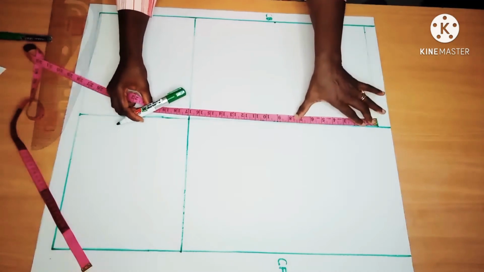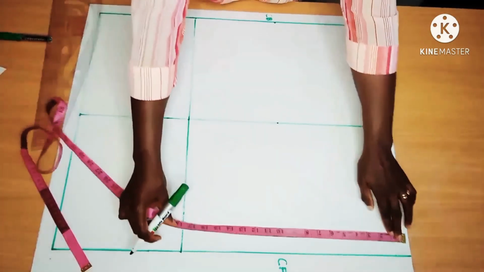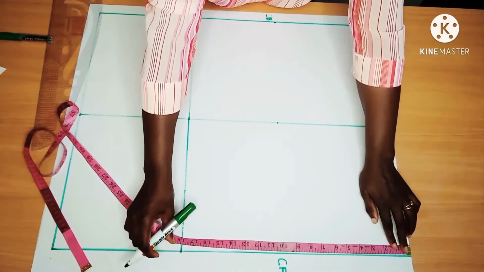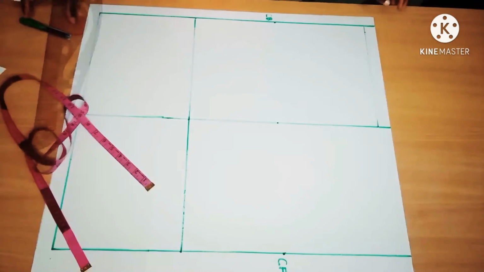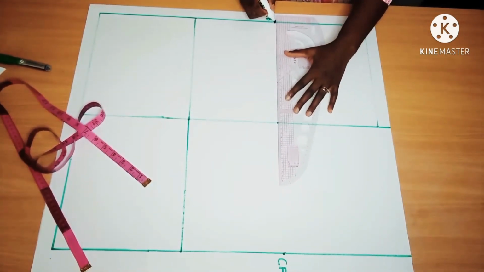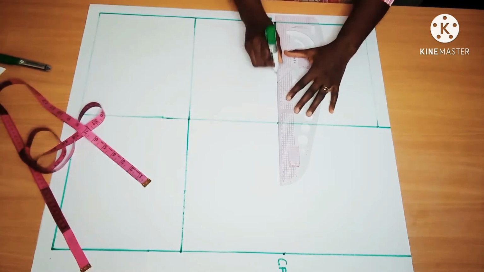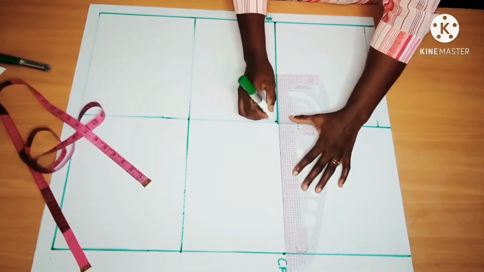Square that also to the center front, bearing in mind the 1 inch difference. Square the line to center front as well.